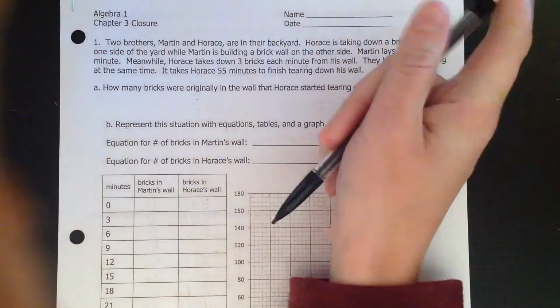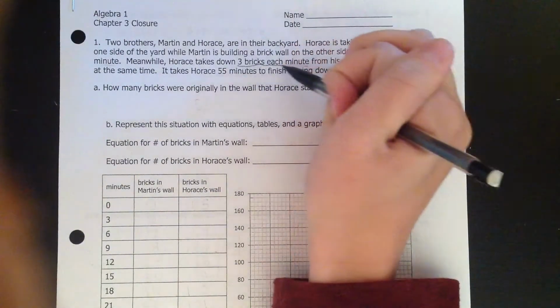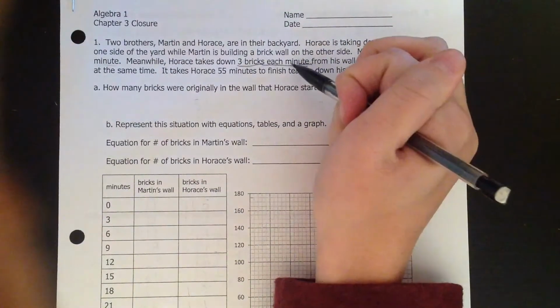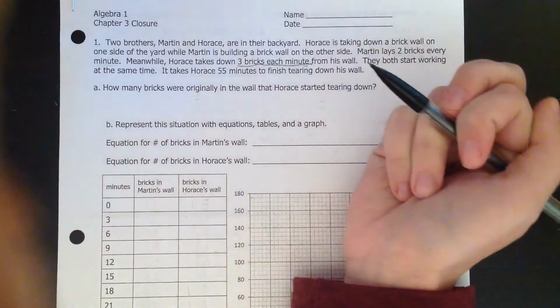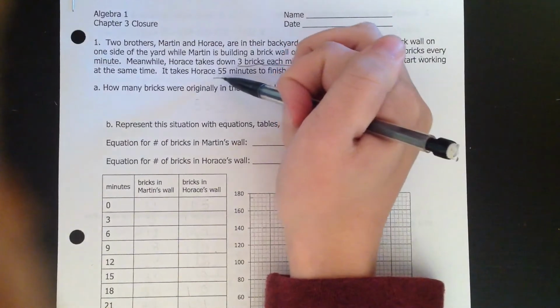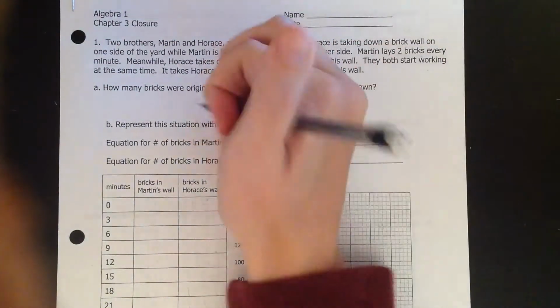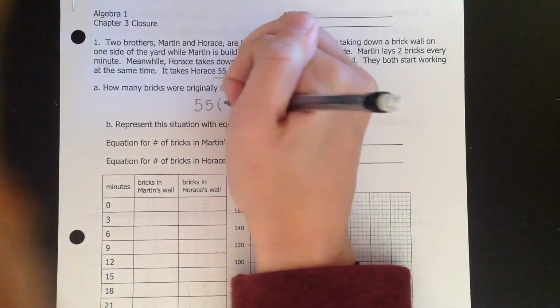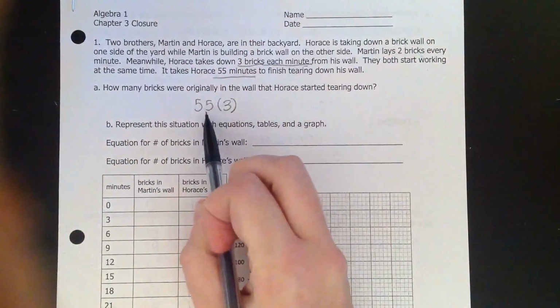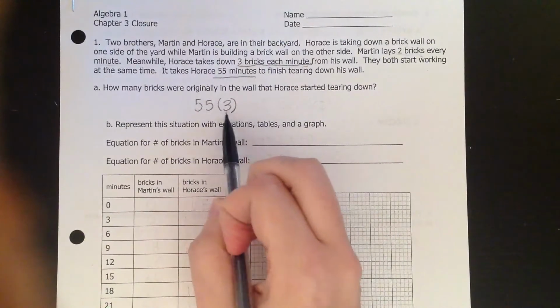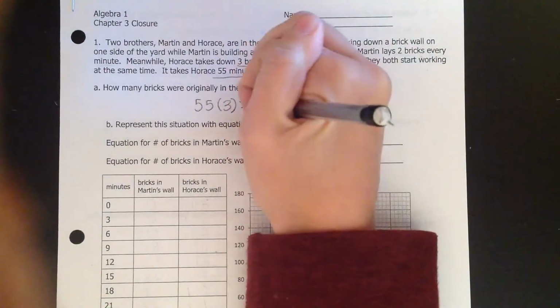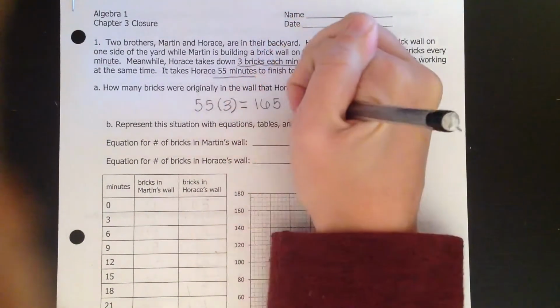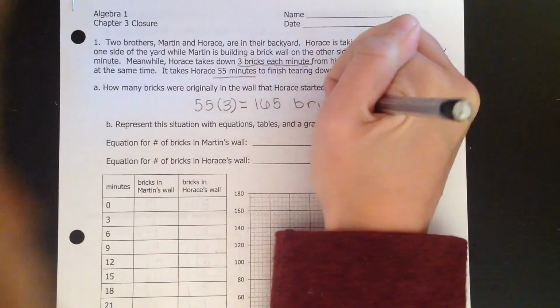Well, since every minute we know he takes down 3 bricks, and it takes him 55 minutes total, we're going to multiply 55 minutes by 3, because in every single one of these minutes, he takes down 3 bricks. So 55 times 3 gives us 165 bricks total, which is how many Horace started with.